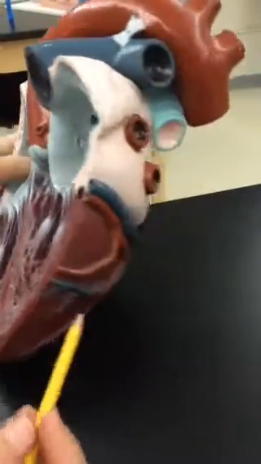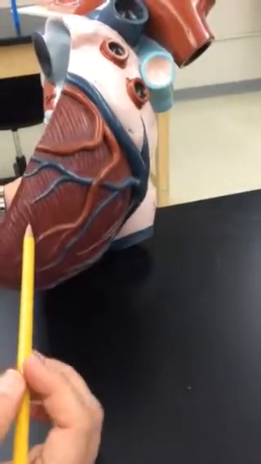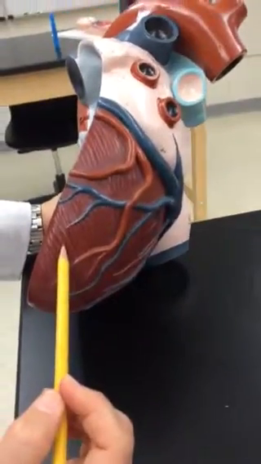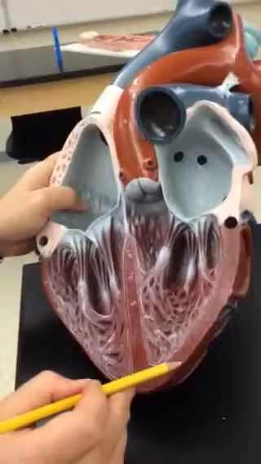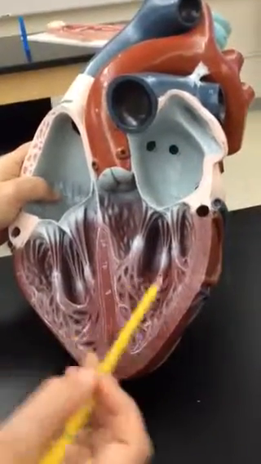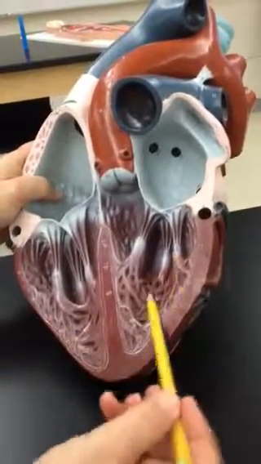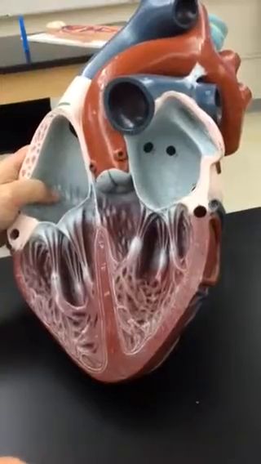The layers of the heart. Epicardium, which is also the visceral layer of the pericardium. This is the myocardium, and then the endocardium would be on the inner layer, covering the trabeculae carneae.